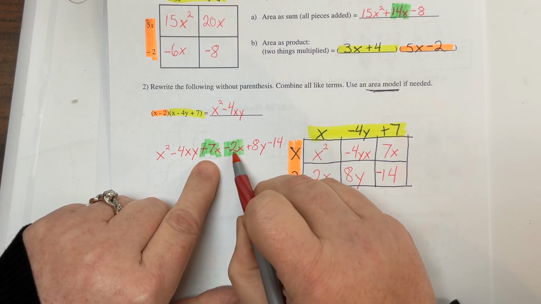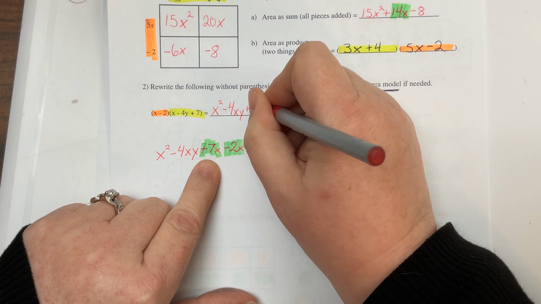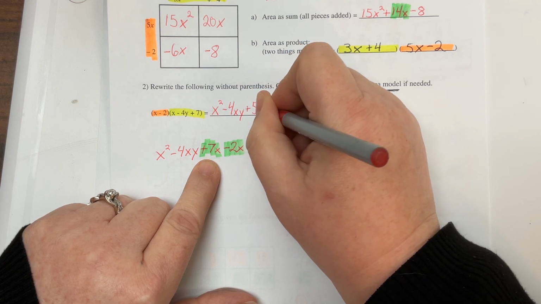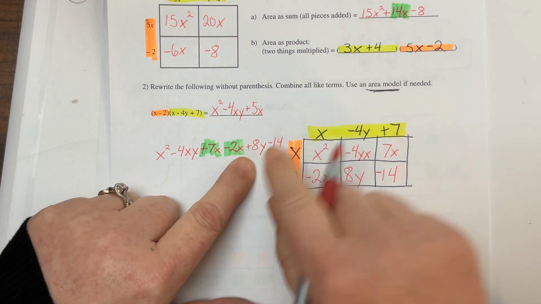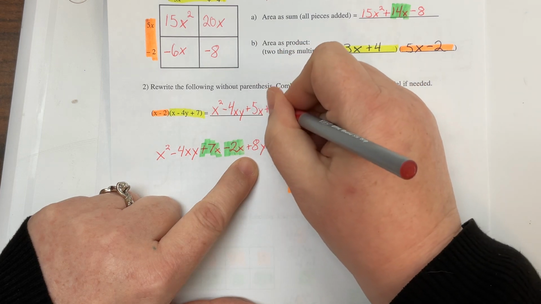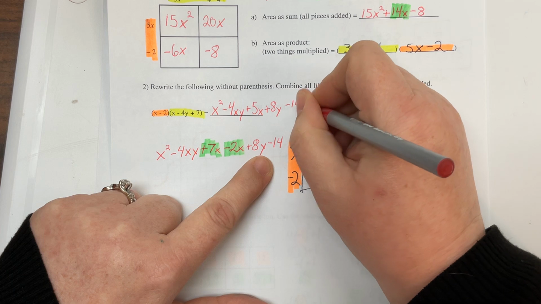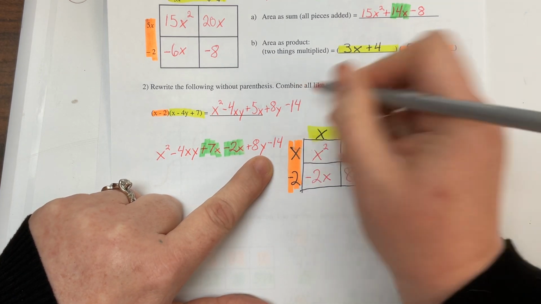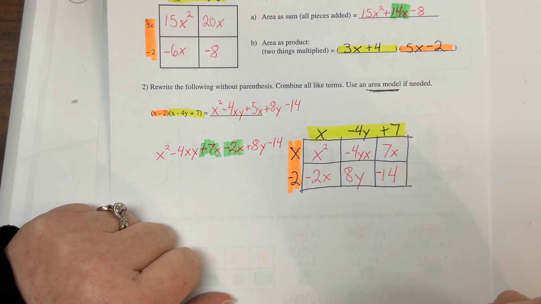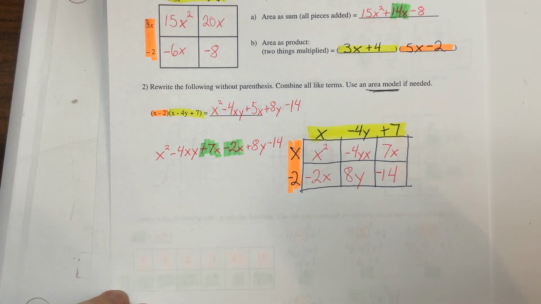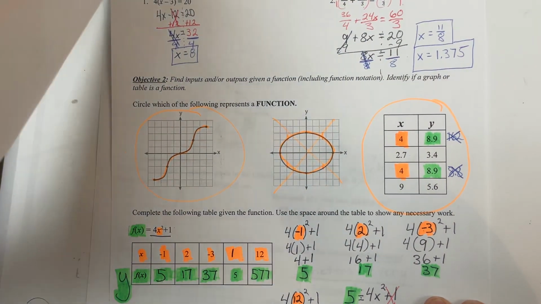Okay, 7 minus 2 is 5, plus 5x plus 8y minus 14. And that is my final answer on the final page.